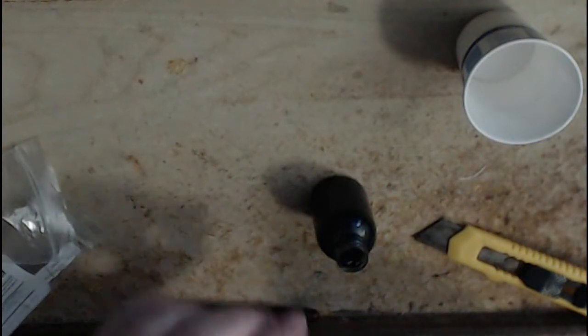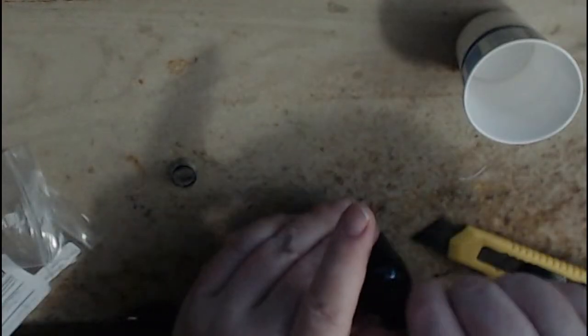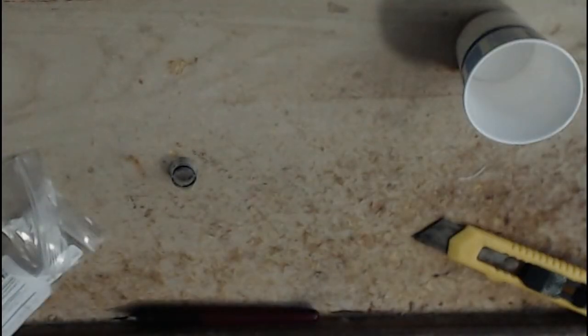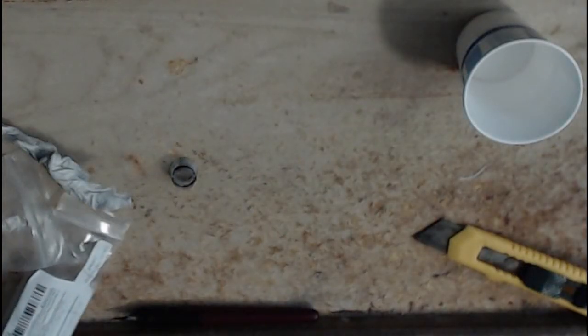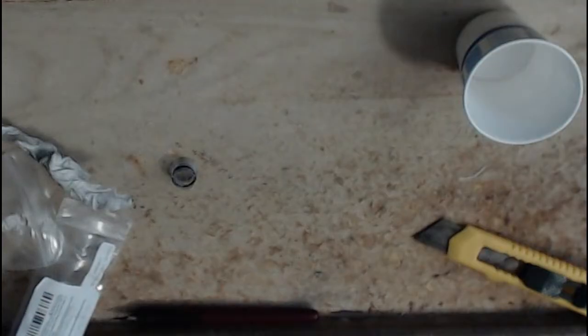Fucking thing's miserable. Every time you touch it, you get fucking ink all over your fingers. So I'm pissed off already. Now we get to see if this fucking thing works. So let's see.